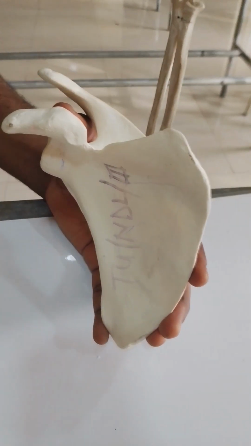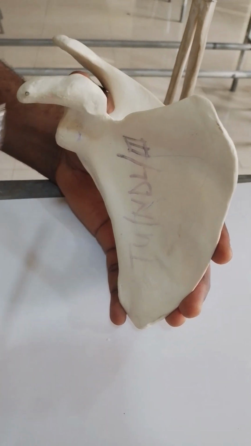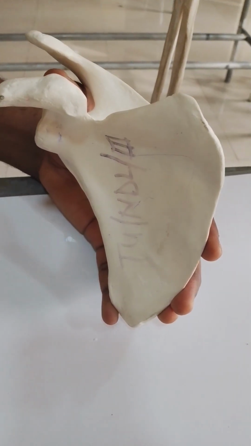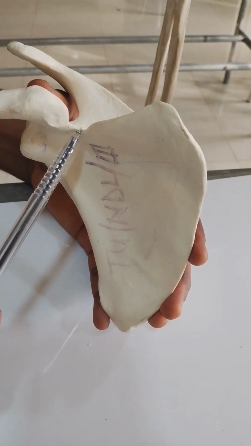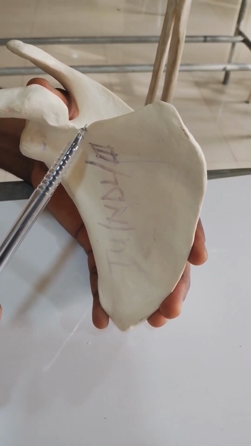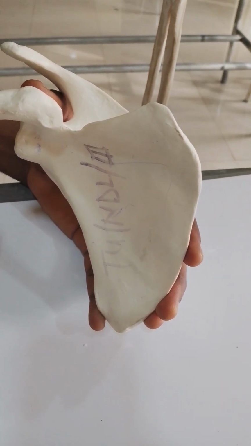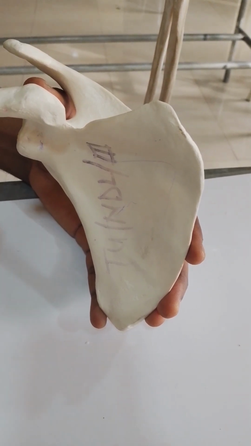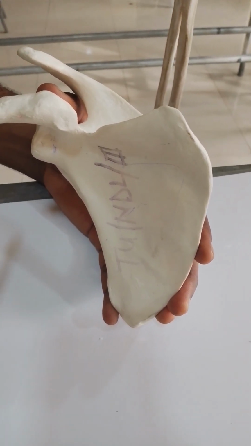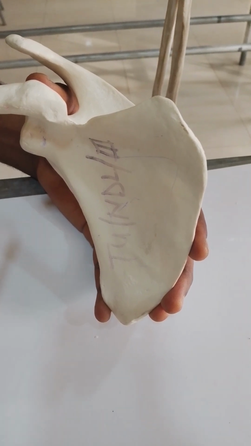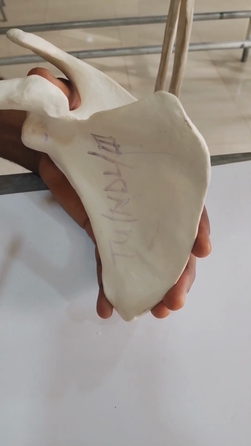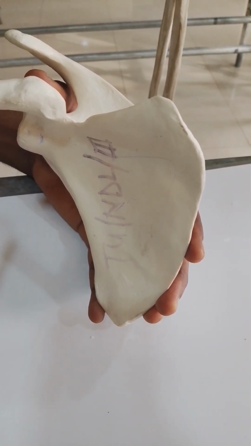Then this area here plays an important role in anatomical variations in different people. Some people will not have this suprascapular notch, while some will have what we call suprascapular stenosis. This always results in what we call suprascapular nerve impingement or suprascapular nerve entrapment, resulting in pain.